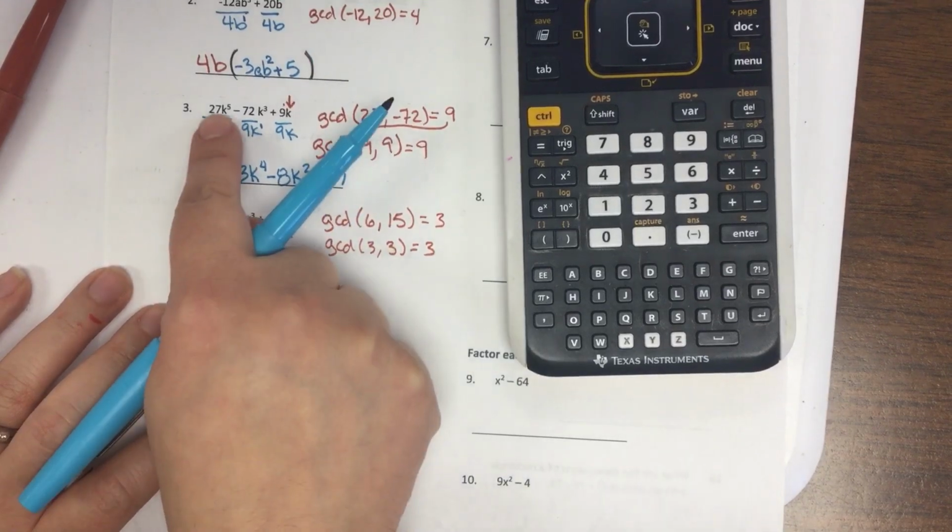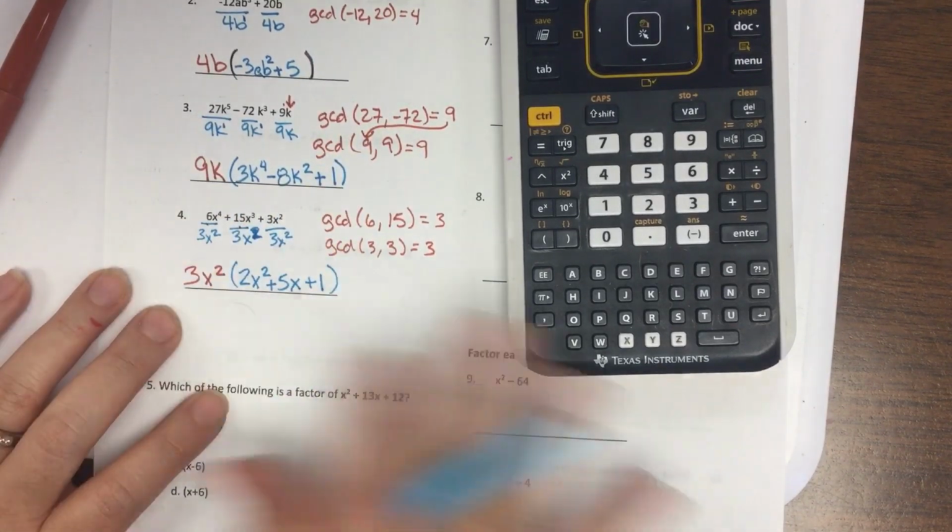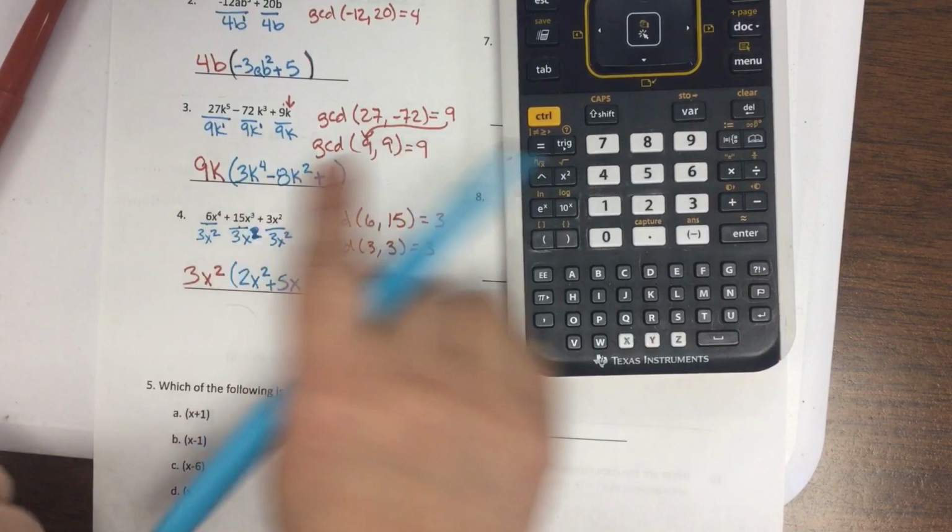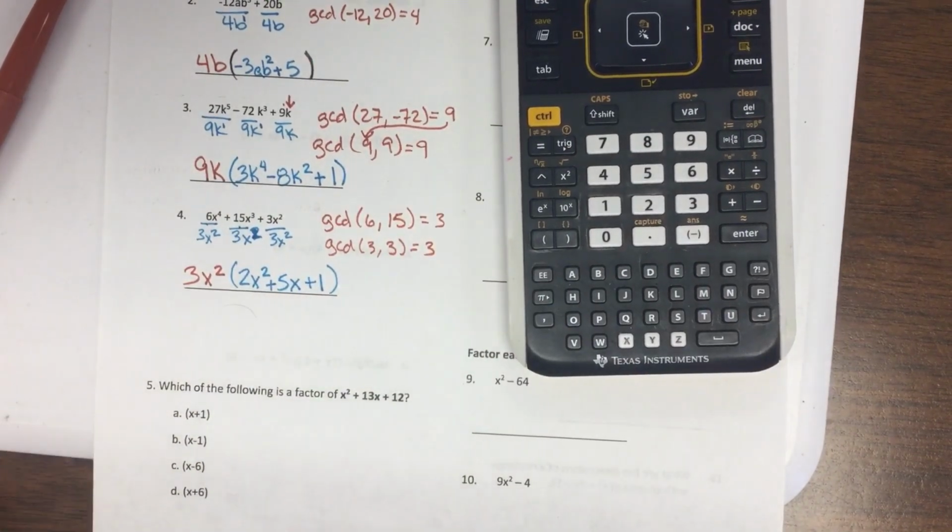You are definitely going to have one like questions 3 or 4 in your test. It's open-ended, so you're just going to have to make sure you're very clear in your answers there.